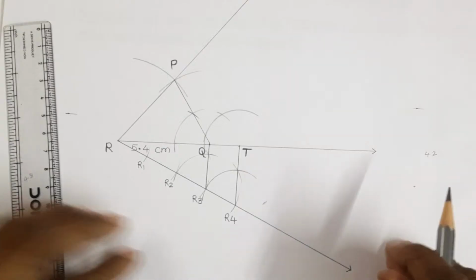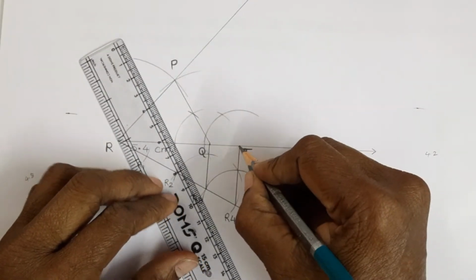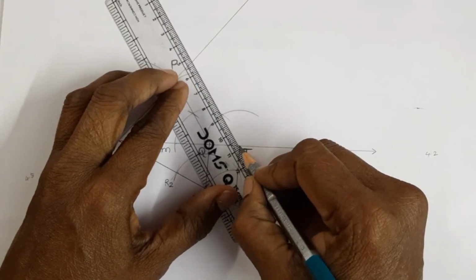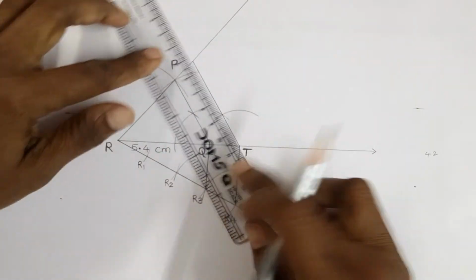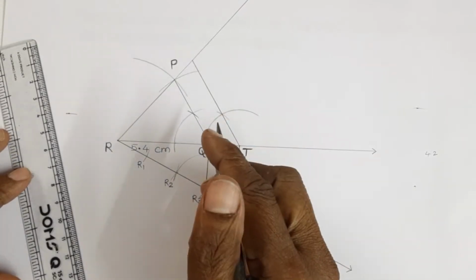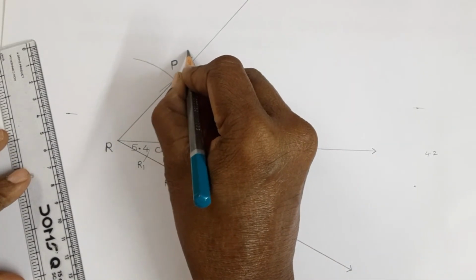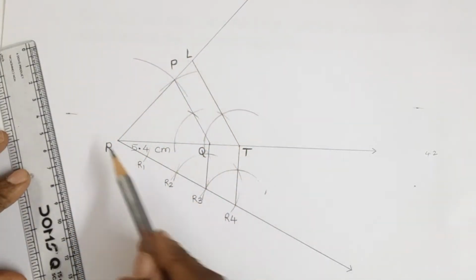And then students, this intersecting point and this T, join this up to the ray RP. Yes, this is also parallel. So our construction is right, students. So now here, write here, name it as L. So this is the triangle LTR.